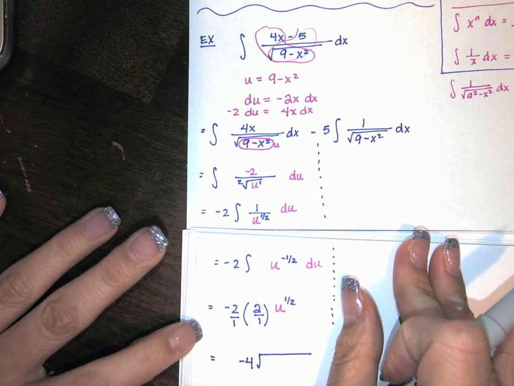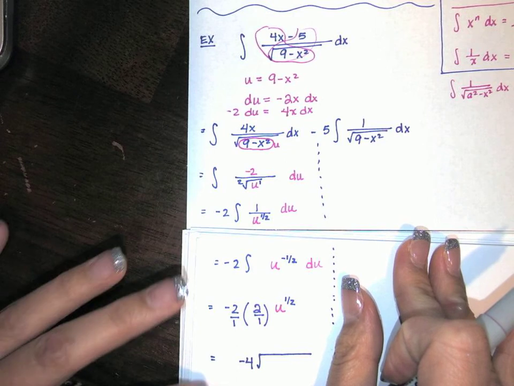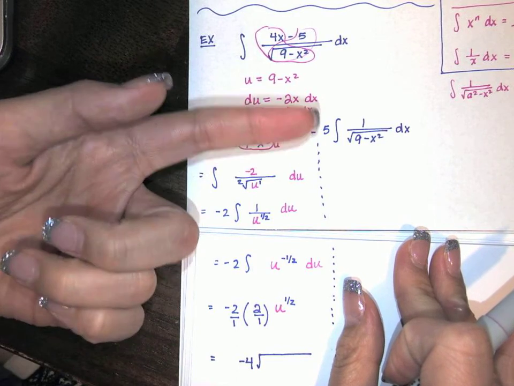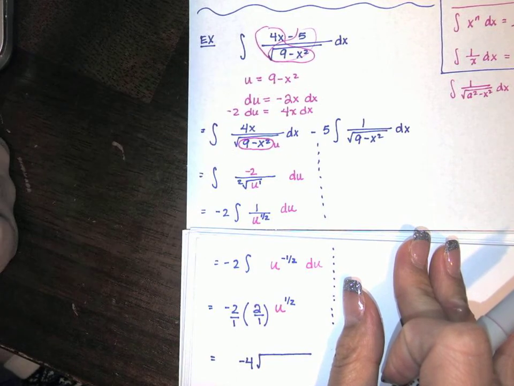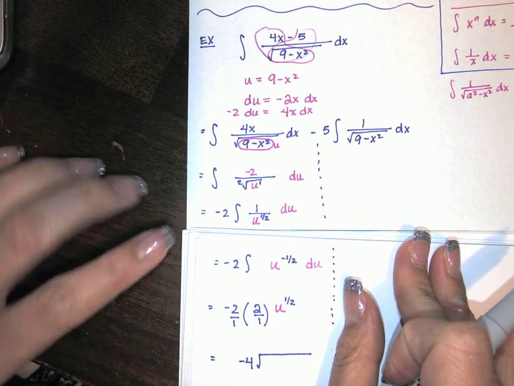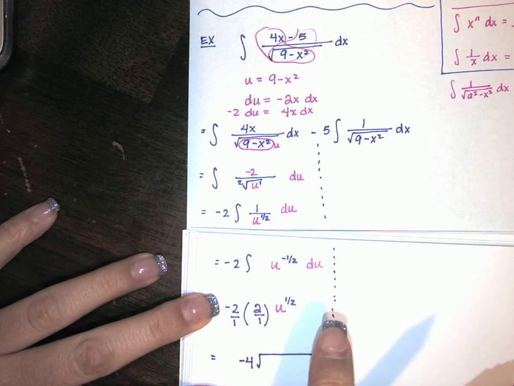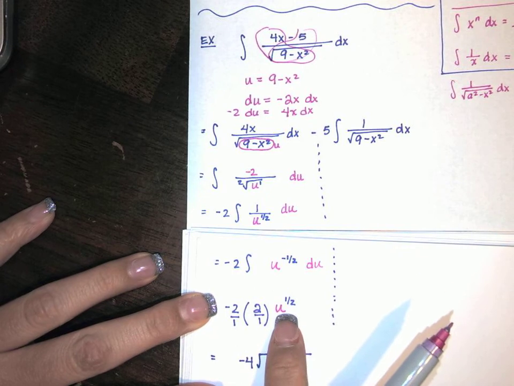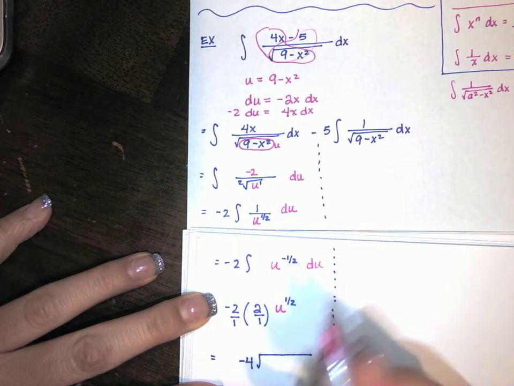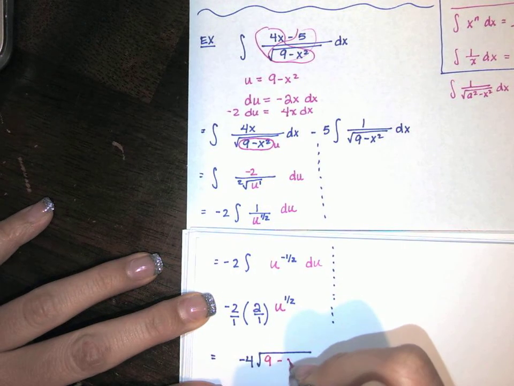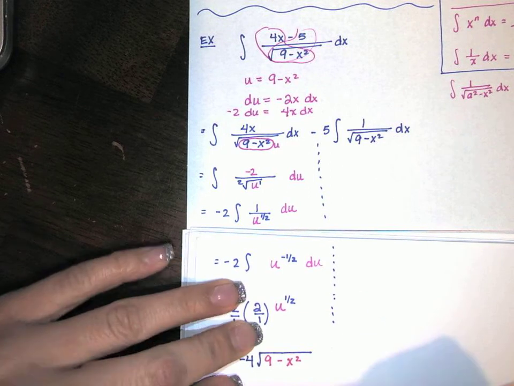My function and my answer better have an x in it, because when I take the derivative of something with an x in it, I'm going to get something with an x in it, like right up here. This one with the u in it, it's never going to give me this function. So I need to back substitute. What was u again? That was 9 minus x squared, so I'm going to put that back in. So I'm done with that part.